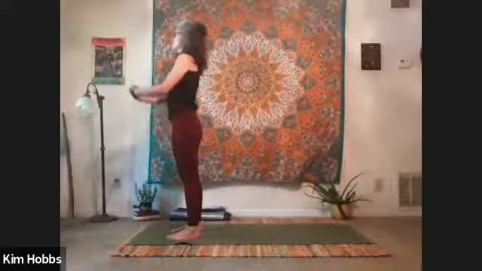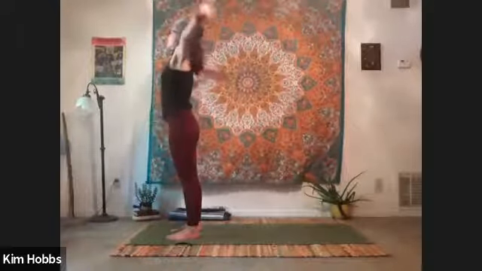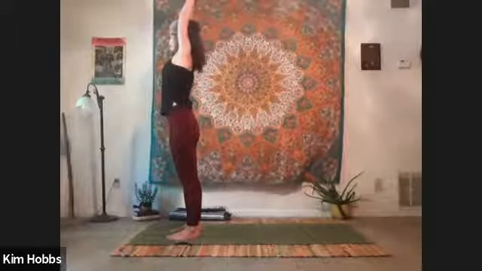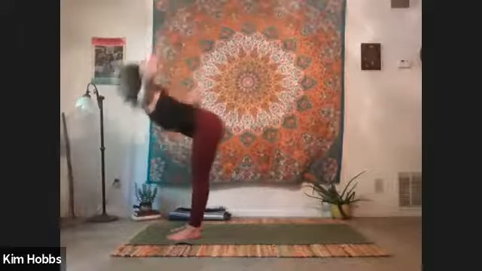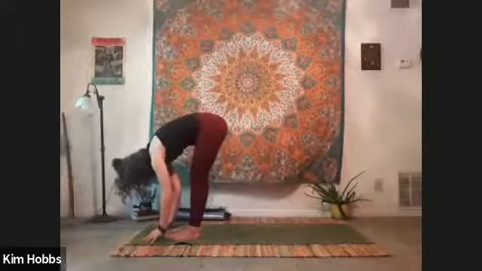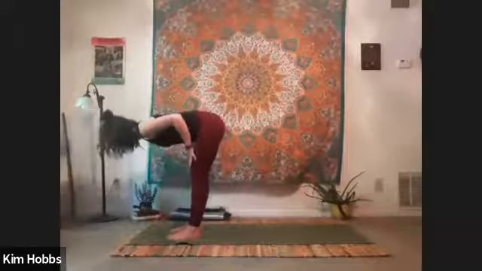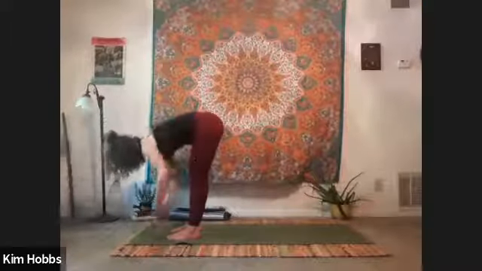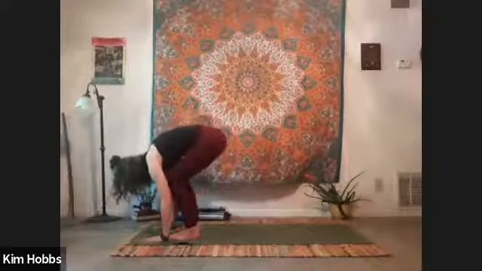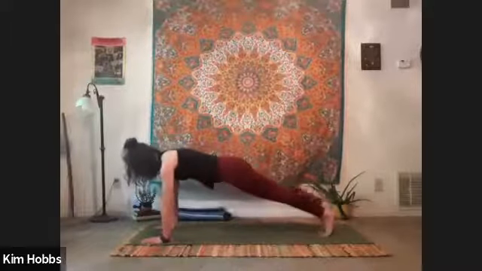After that third breath, on your inhale, sweep the arms out and up. Exhale, separate the arms and fold. Inhale into your halfway lift, and exhale, fold down. Plant the hands and step or jump back to plank.